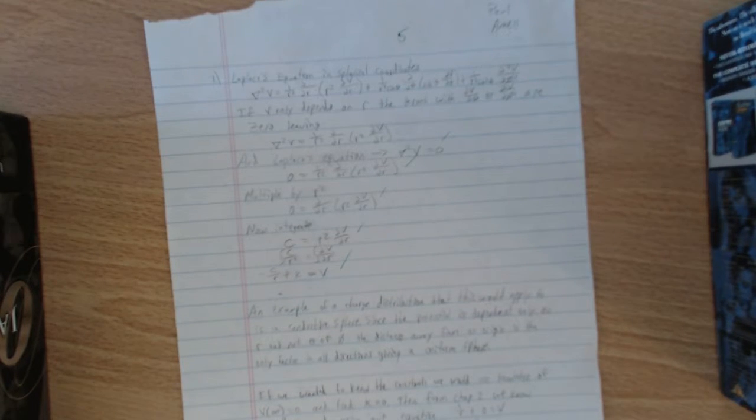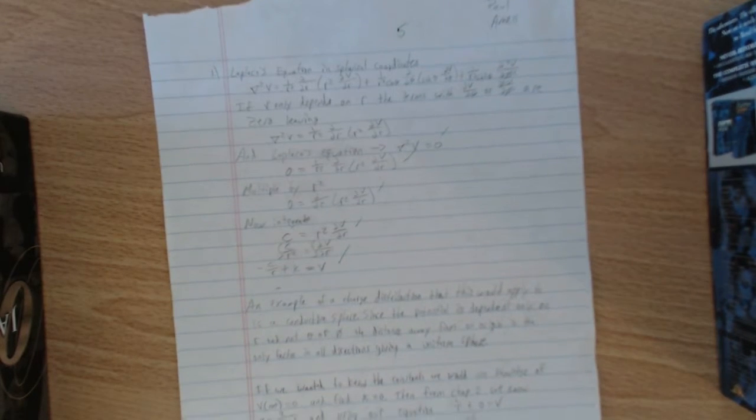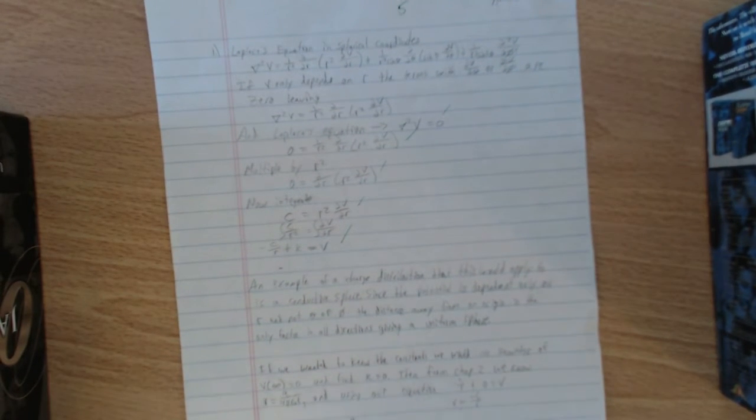A charge distribution that this would apply to is a conductive sphere. The potential is dependent only on r and not theta or phi, so the distance away from the origin is the only factor in all directions of the uniform sphere. If we wanted to know these constants, we would apply our boundary conditions.